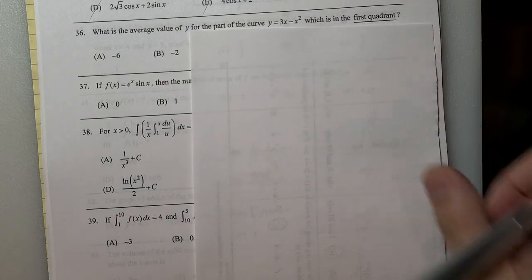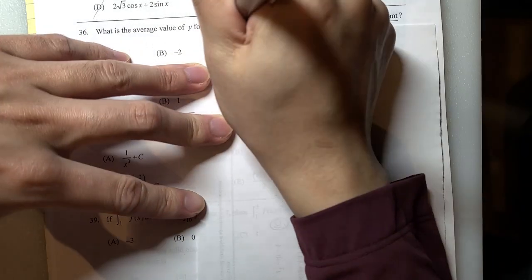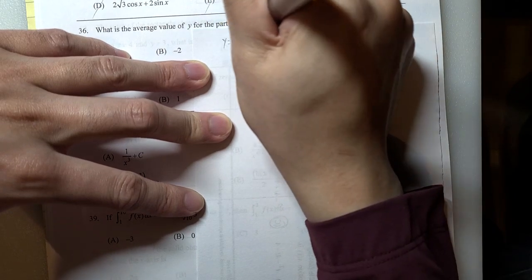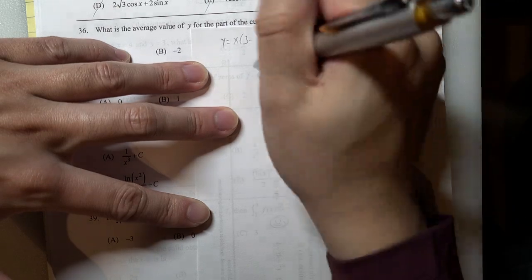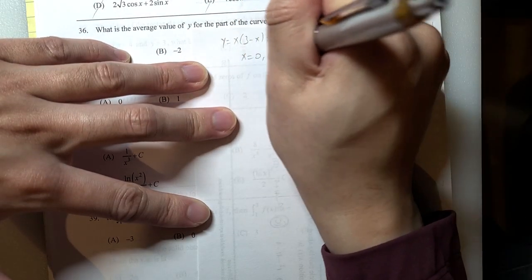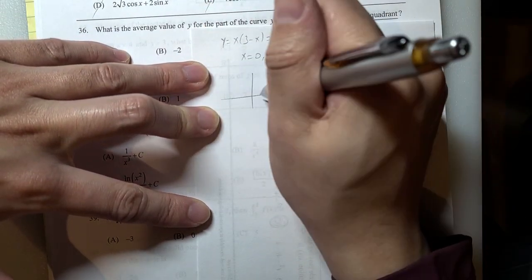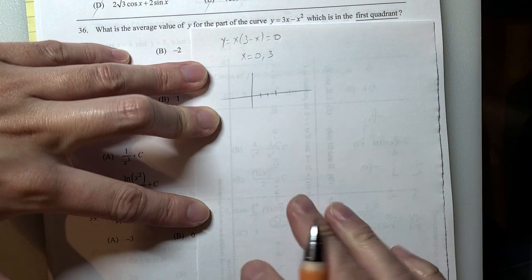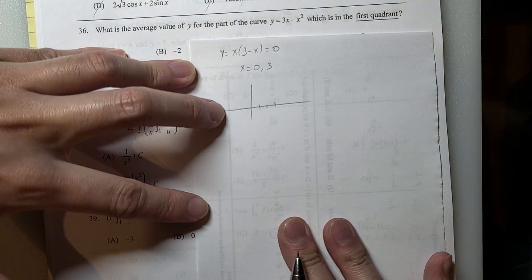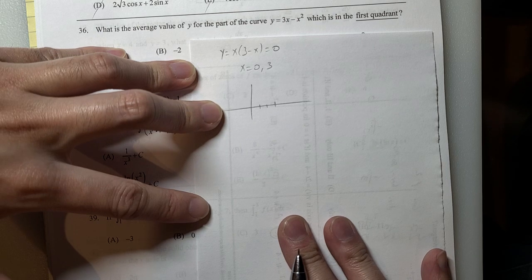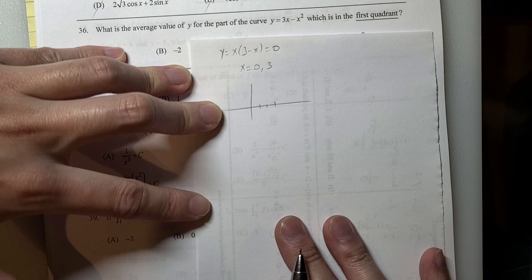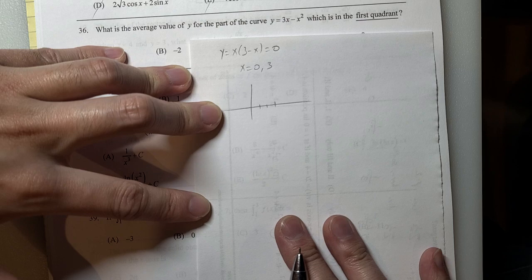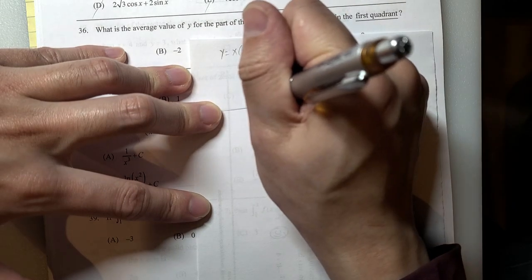How does this graph look? We can factor x. So we know that the zeros are x is 0 and 3. What is the average value for the part of the curve which is in the first quadrant? Okay, so the zeros are 0 and 3.